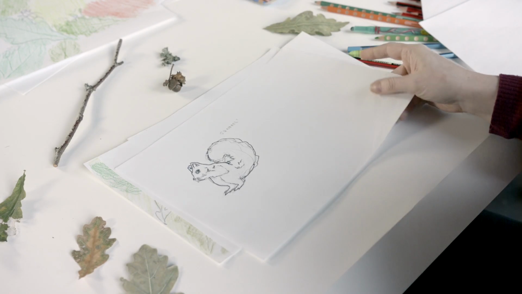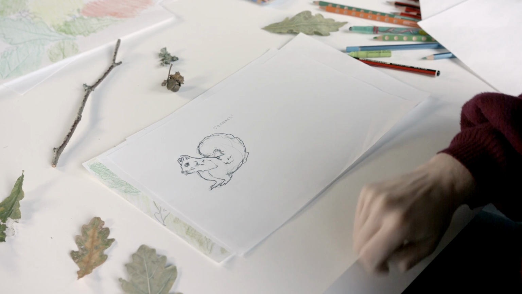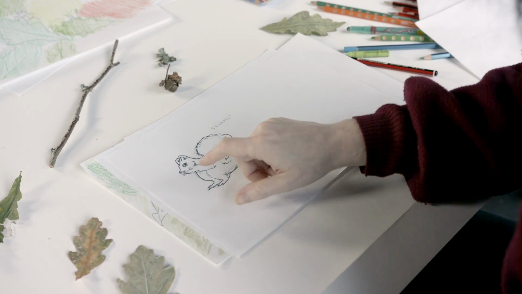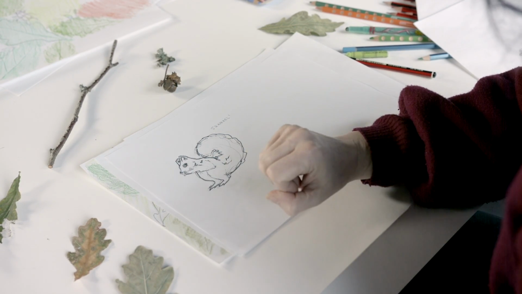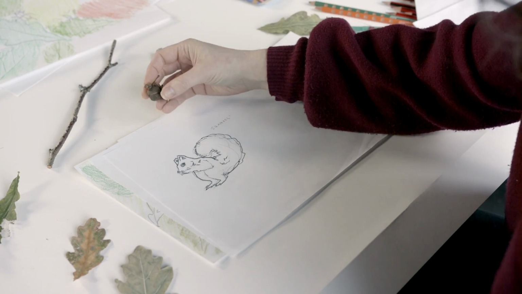I had to draw the squirrel really quickly and it was eating an acorn, and that's why I couldn't find any acorns, because the squirrels have all eaten them. And it's really important because they squirrel them away or bury them, and sometimes they forget where they bury them, and then another oak tree grows, because an oak tree grows from the acorn.